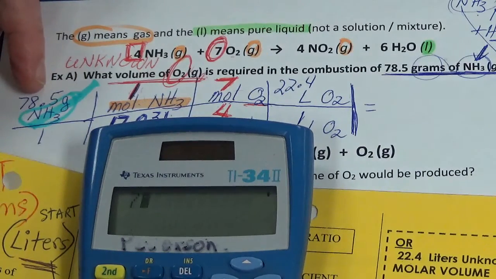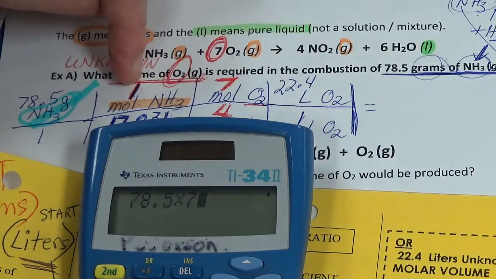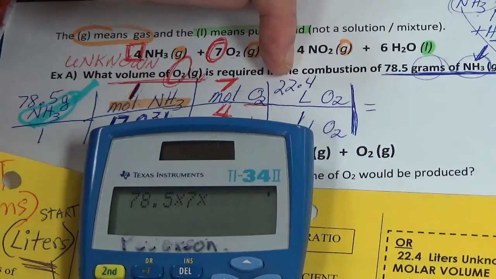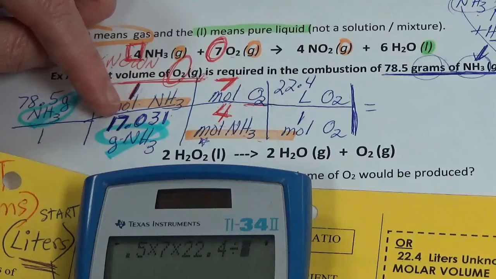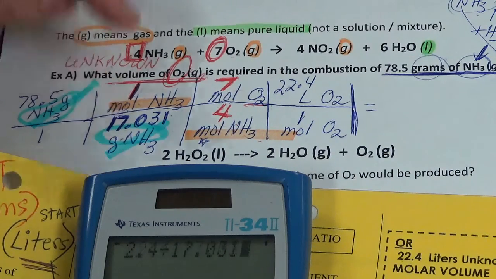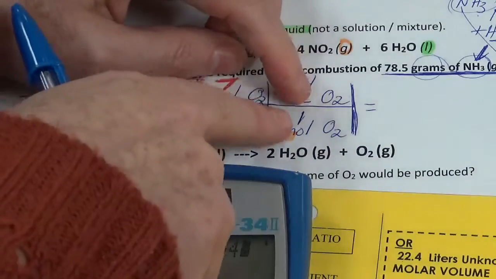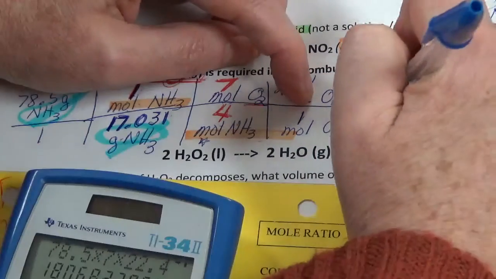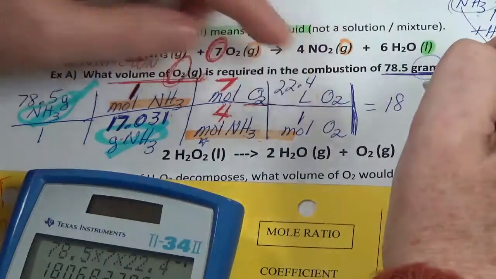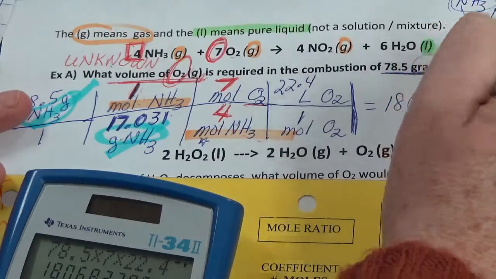Let me put this in the calculator directly as I follow along with my finger. We're going to have 78.5 times 7. There's no point in multiplying by 1. Times 22.4 divided by 17.031, divided by 4. And I'm not going to divide by 1 because it won't change our answer. But you could if you wanted. You'll still get 180.6822, a whole bunch of stuff.